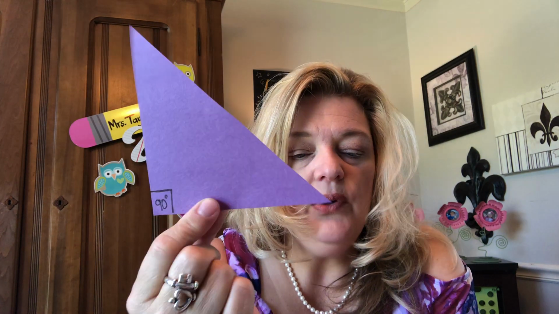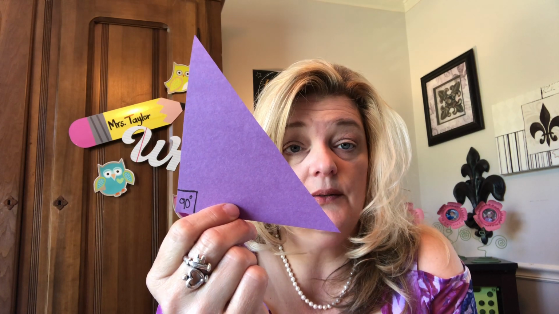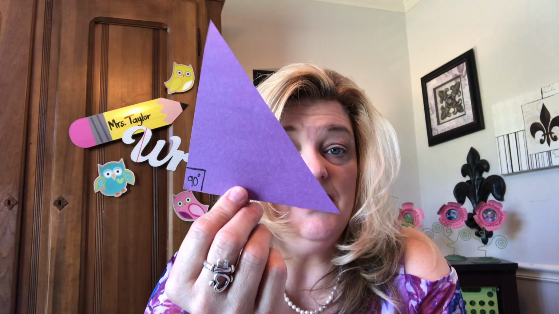What is the name for a triangle that has two equal sides? Remember, all three is equilateral. The two sides are isosceles. I-S-O-S-C-E-L-E-S, isosceles. All right, so this is an isosceles triangle and two sides are equal.